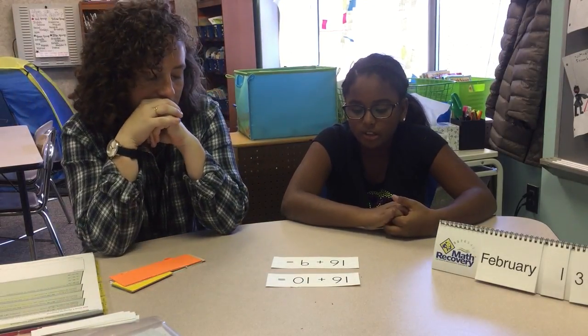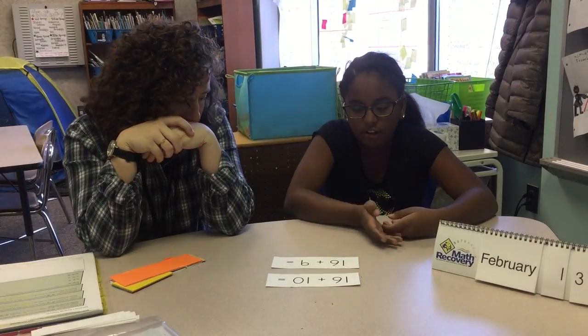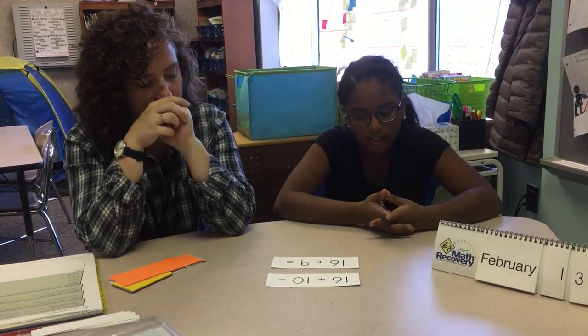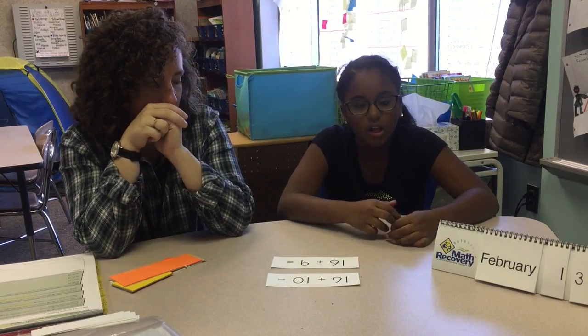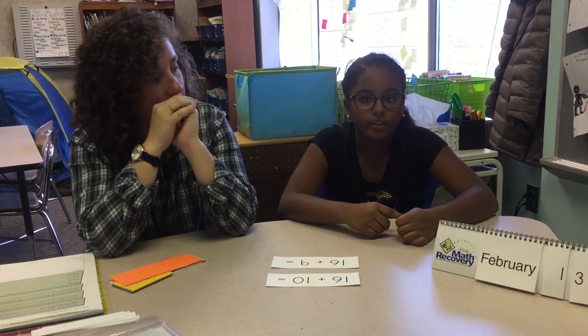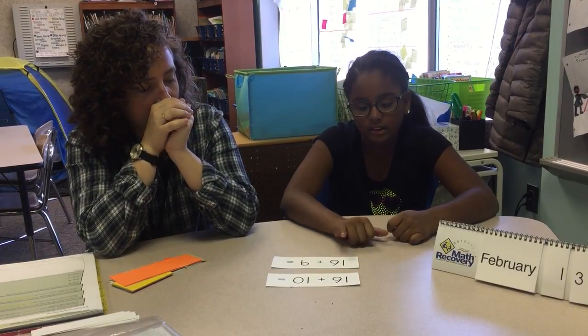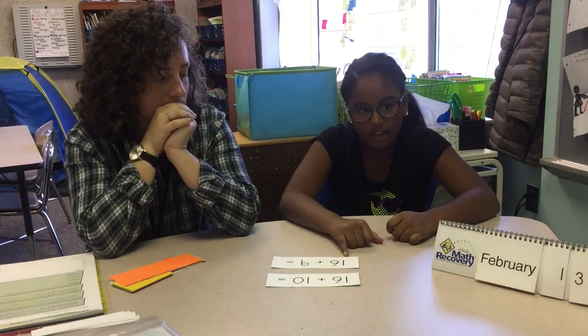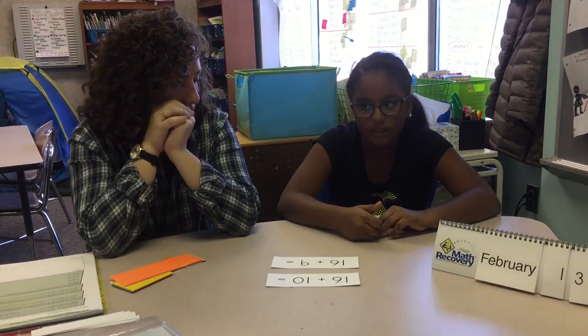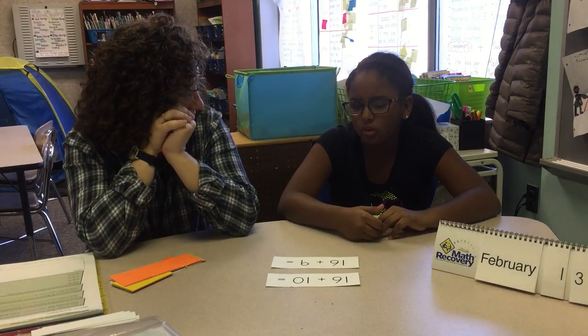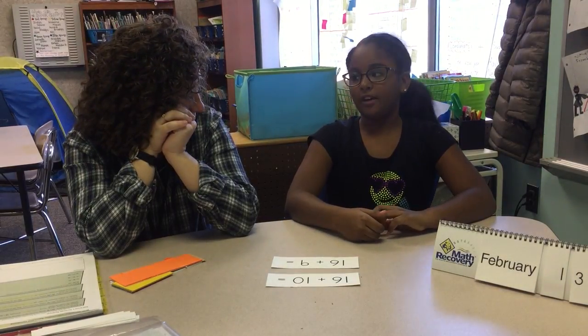So 1 plus nothing equals 1, and then 9 plus 6 equals 15, and then if we were regrouping, we would add another to this and make that 20, and then it would be 25.